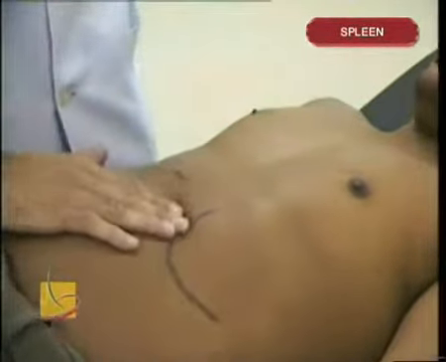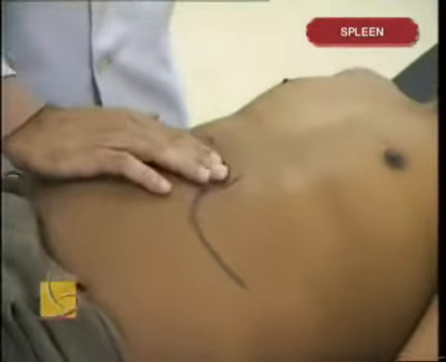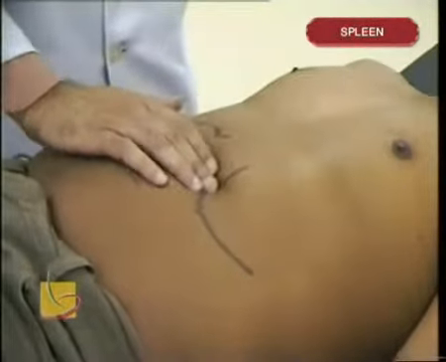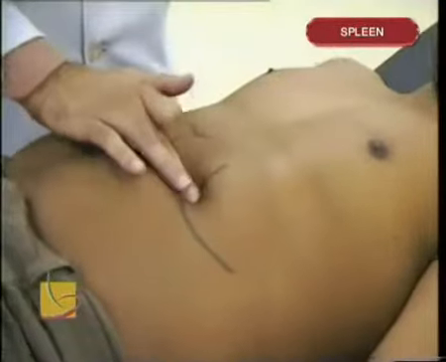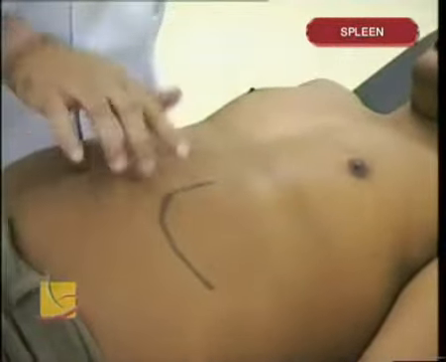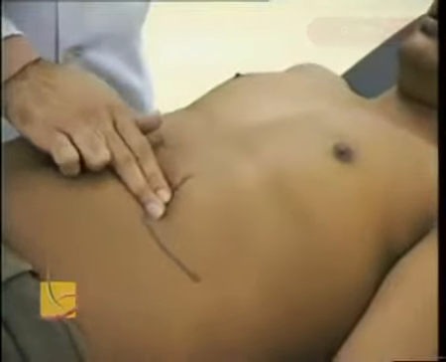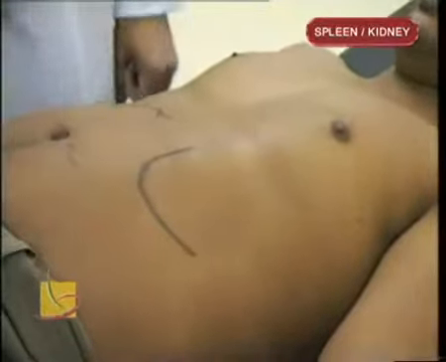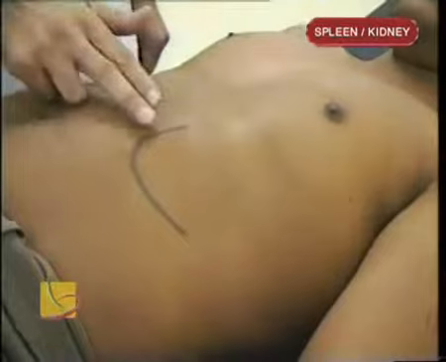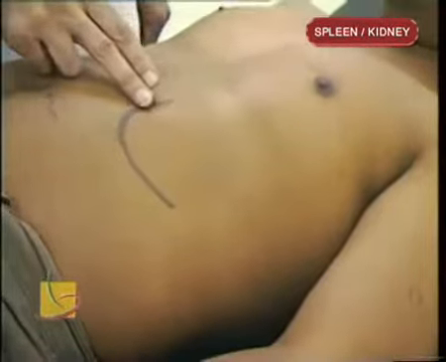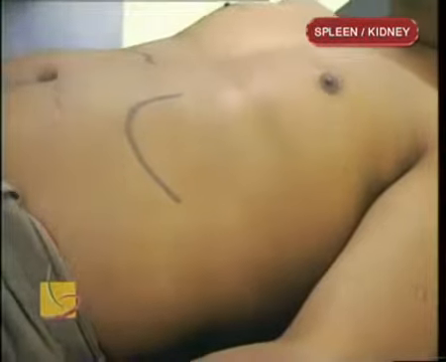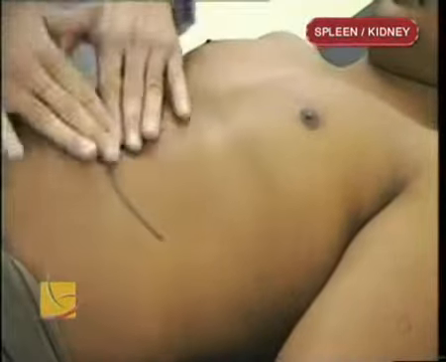Move your finger on the medial border of the spleen. Sometimes, if the spleen is really enlarged, you may be able to feel the splenic notch, and you can feel it with 1 or 2 fingers. This is an important sign. The splenic notch on the medial border is an important sign. Why? Because it helps to differentiate the splenic mass from a kidney mass.